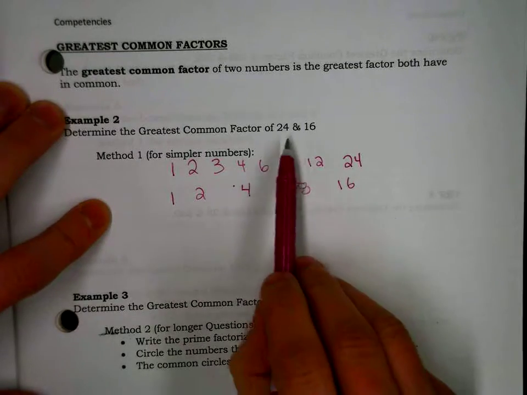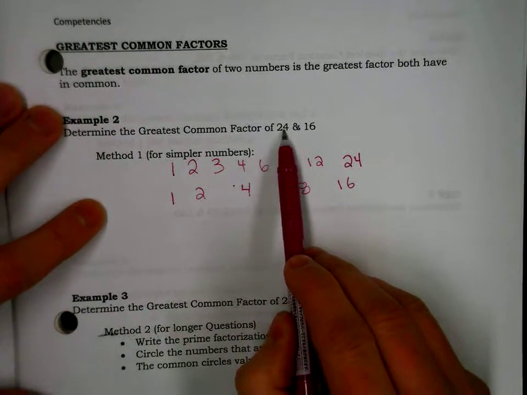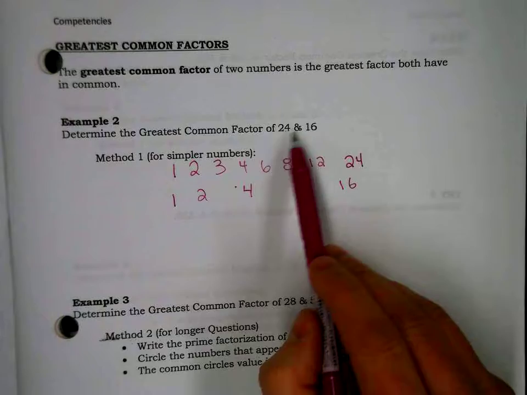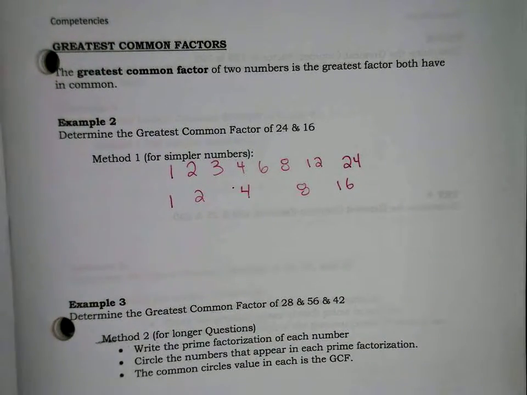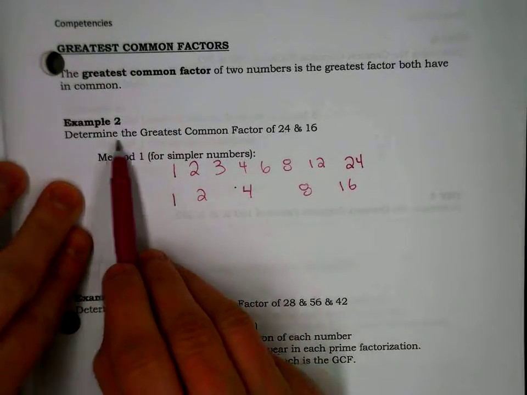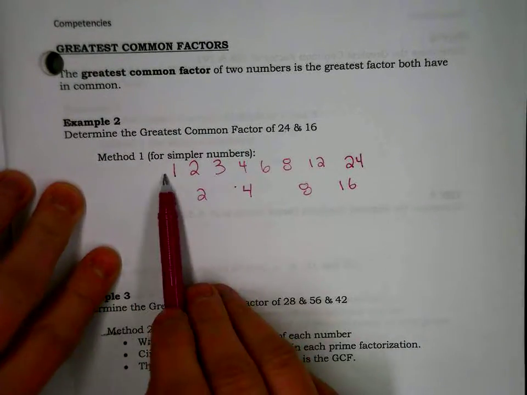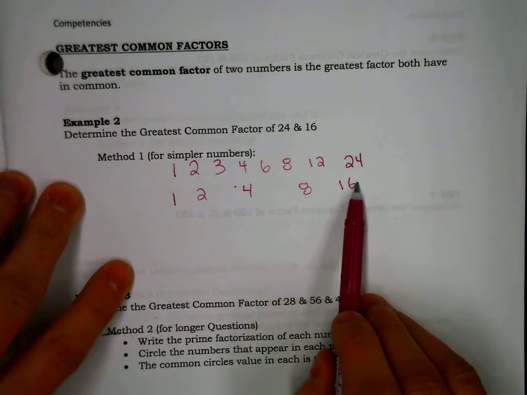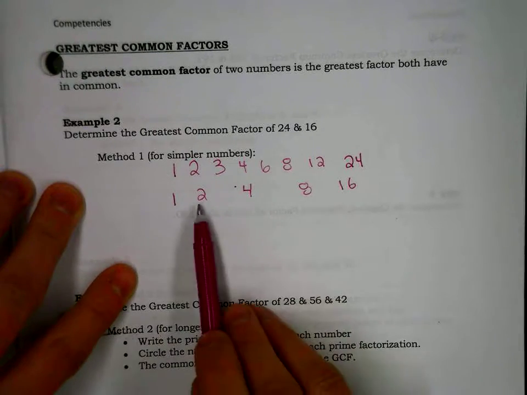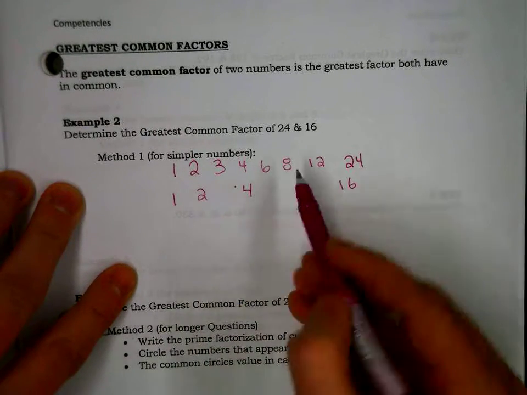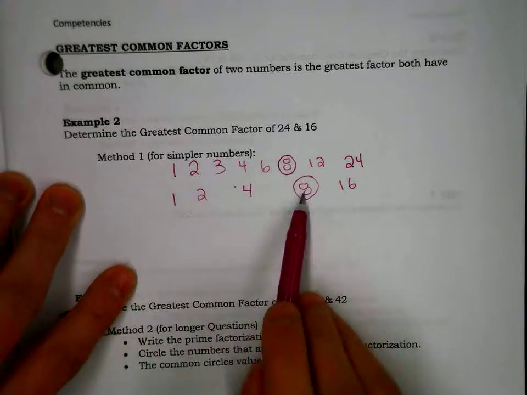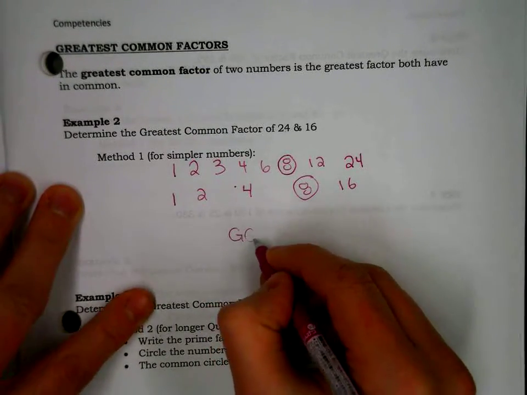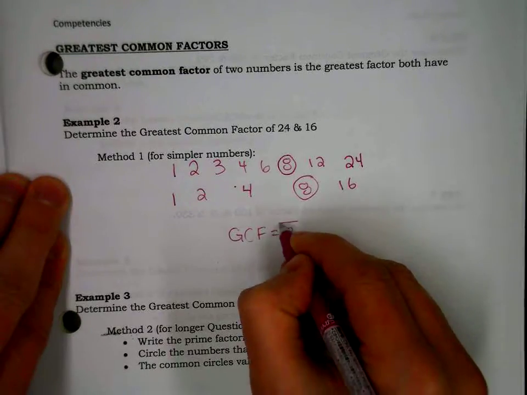To determine this, you might have to take your original number and divide it by 1, by 2, by 3, by 4, by 5, and so on, hoping for whole numbers. The greatest common factor is examining in the list the largest number that they have in common. And they don't have anything other than an 8 and a 4 and a 2. 8 becomes our greatest common factor.